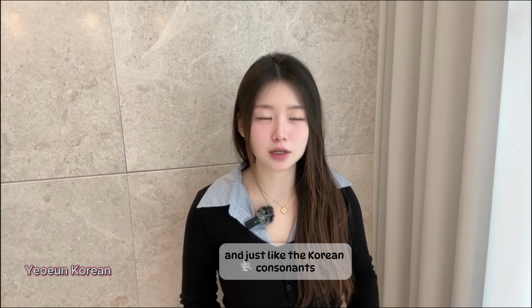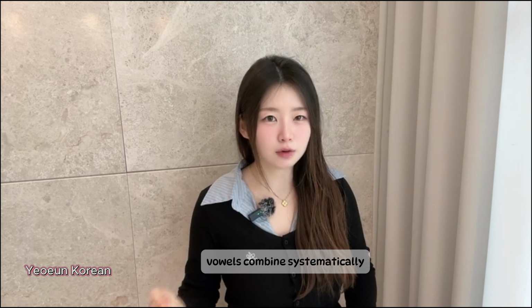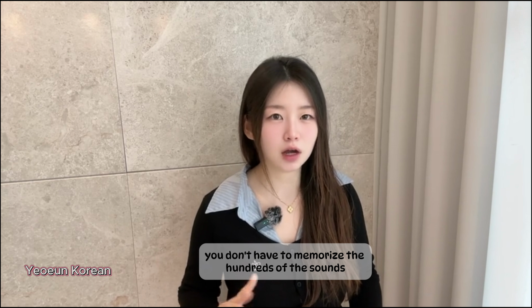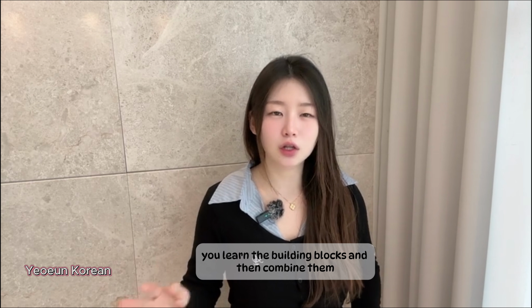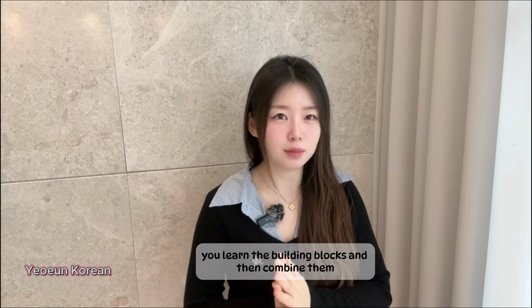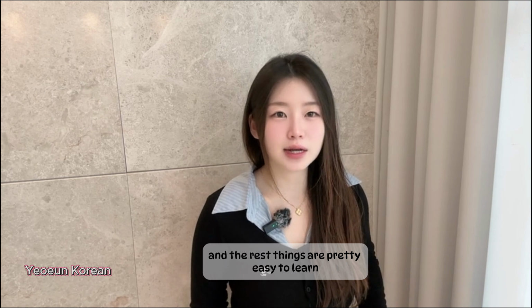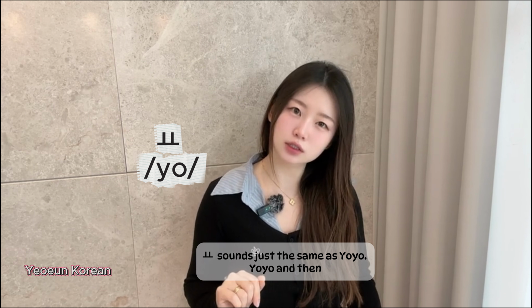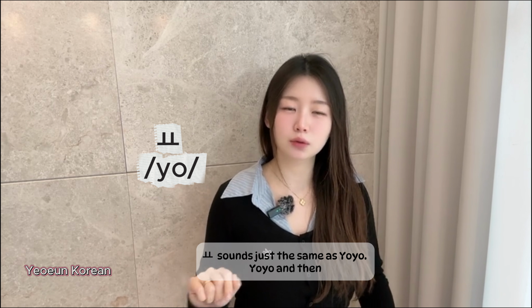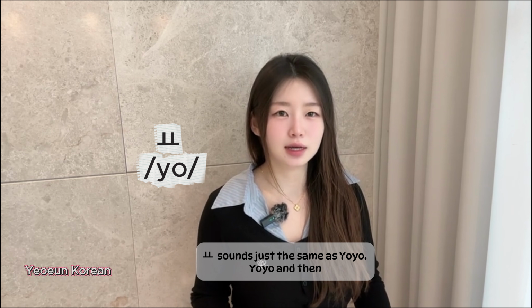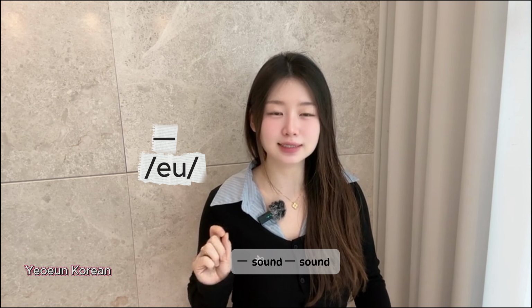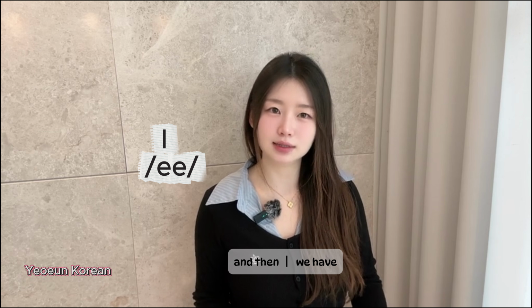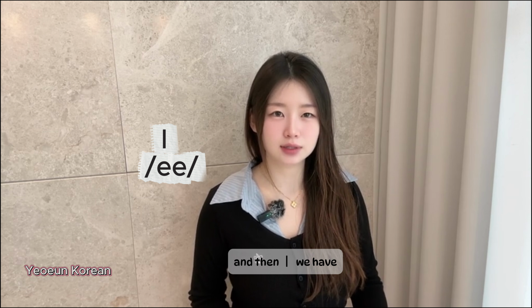And just like the Korean consonants, vowels combine systematically. You don't have to memorize hundreds of sounds. You learn the building blocks and then combine them. And the rest are pretty easy to learn. Yo sounds just the same as yo-yo. And then the u and yu sounds, and then eu and i we have.